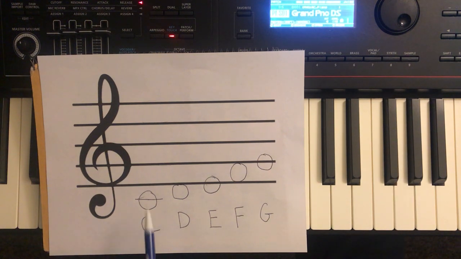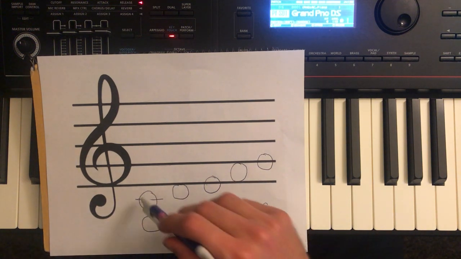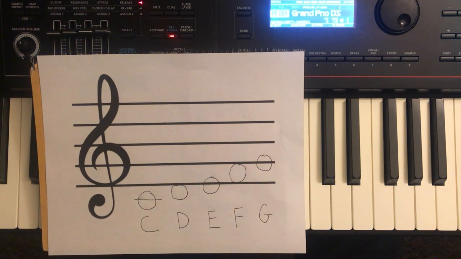So when we're reading music, we see that the staff tells us what note we're playing. It tells us that by drawing the note on a certain line or space. So each line or space on the staff is pointing to a specific note on the piano.